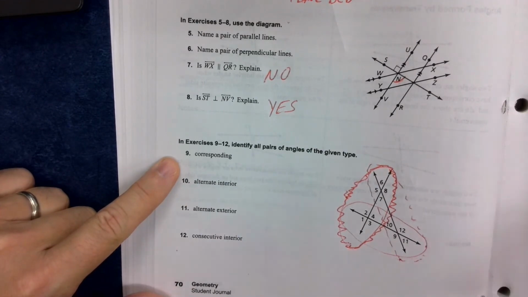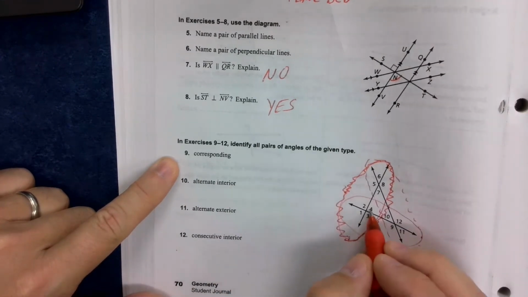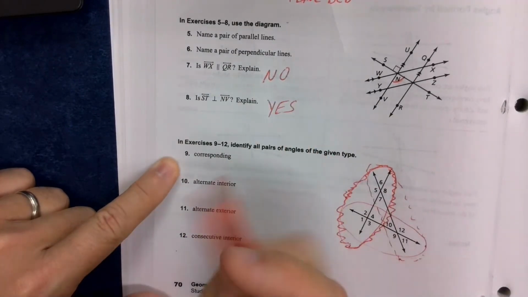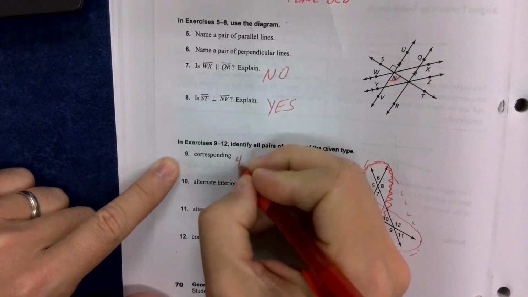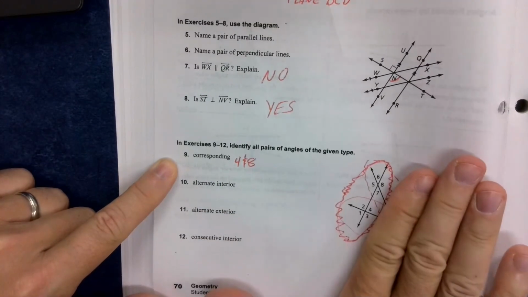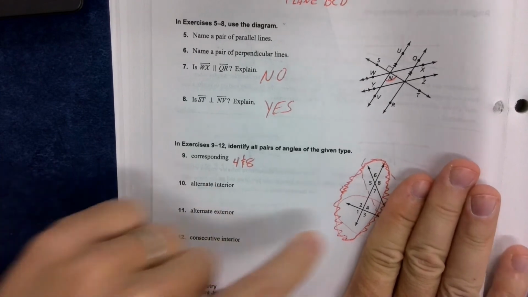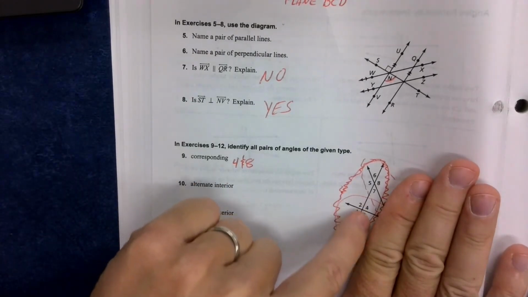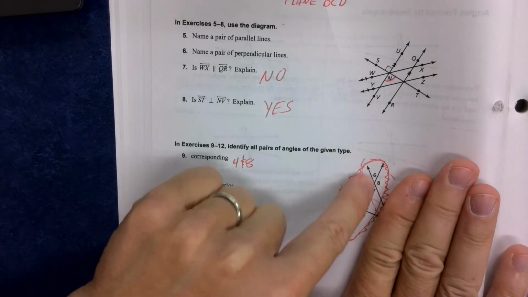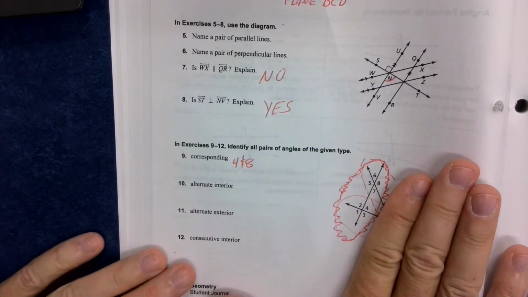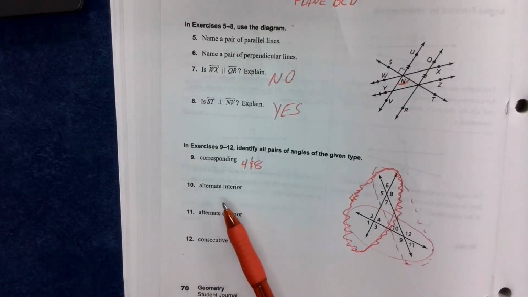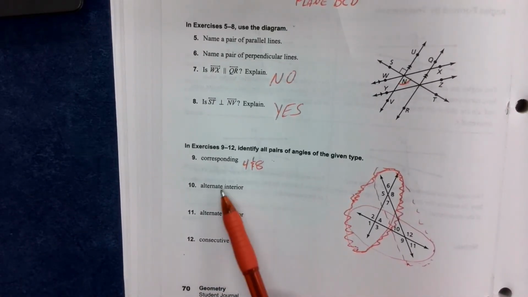And I'll give you just a quick little rundown for this one right here. 4 and 8. Those are corresponding angles. Again, I cover this up, and you can see that 4 is in the top right of this grouping of 4 angles, and 8 is in the top right of this grouping of 4 angles. So they correspond to the same location. Okay? Number 10, remember there's 11 more of these ones.